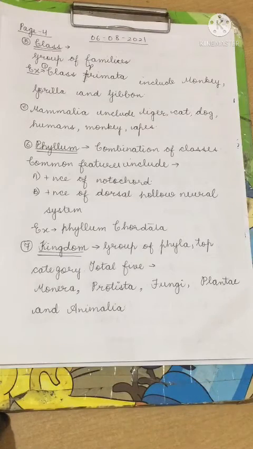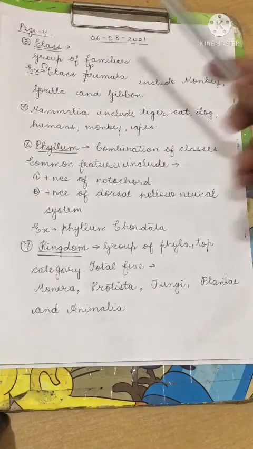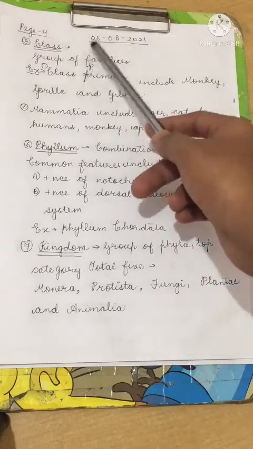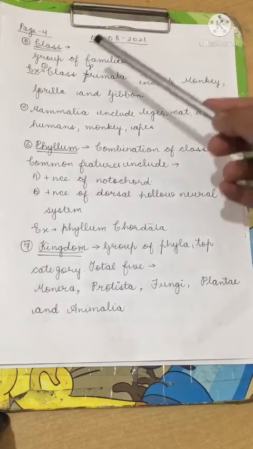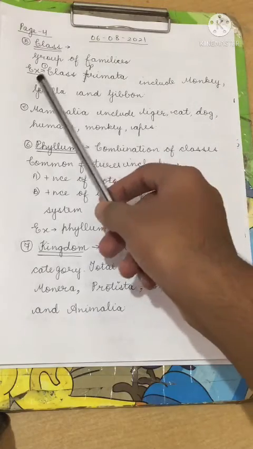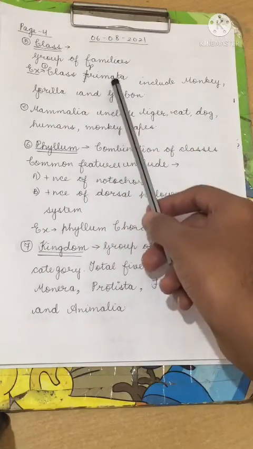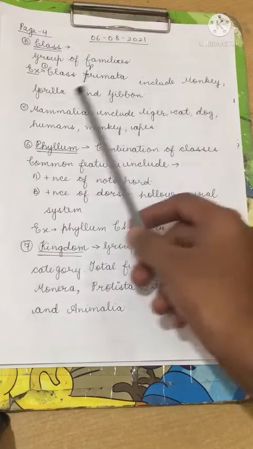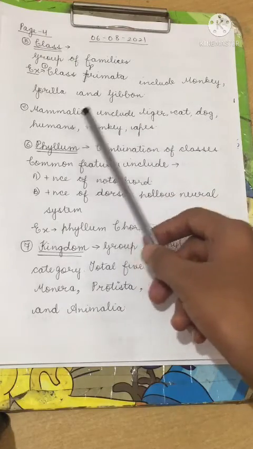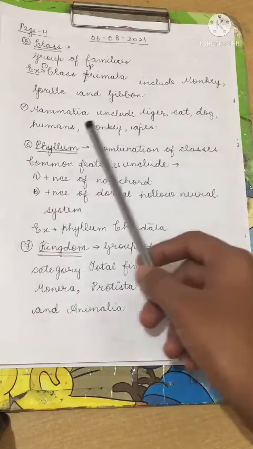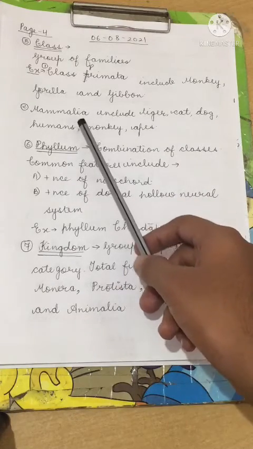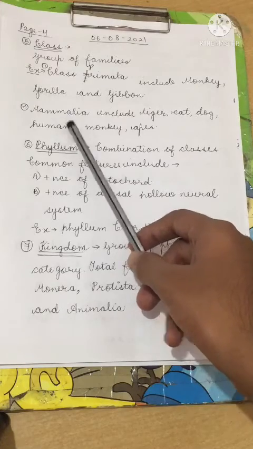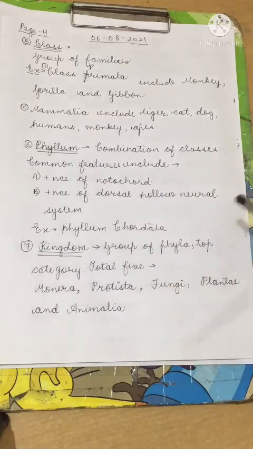The fifth element of classification is class. Class includes the group of orders. It is now broader than those four. Example number 1 is class Primata. Primata includes monkey, gorilla and gibbon. Mammalia includes tiger, cat, dog, humans, monkeys and apes. Mammalia are those which breastfeed their offspring.